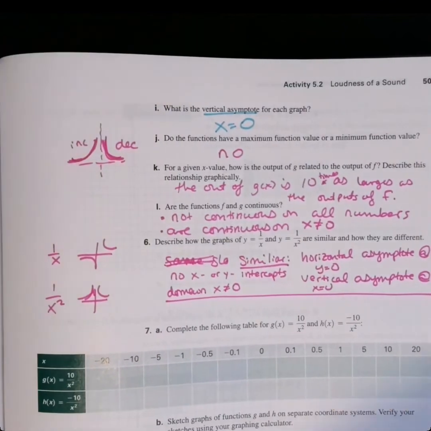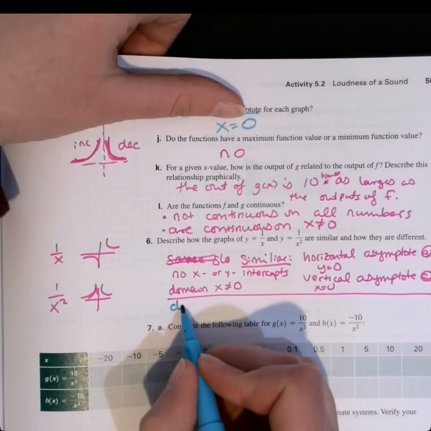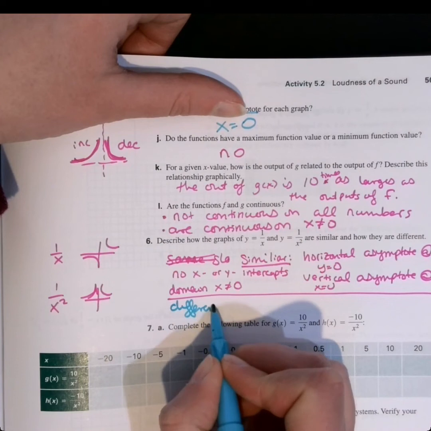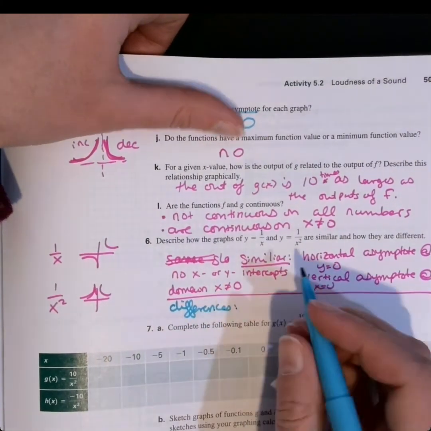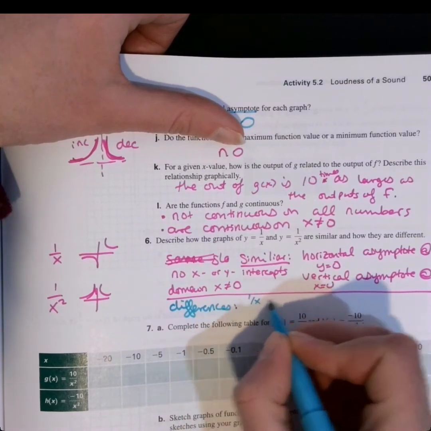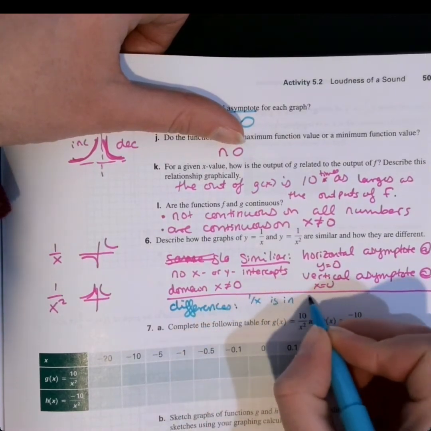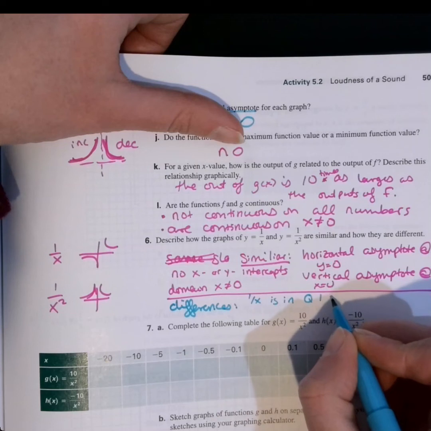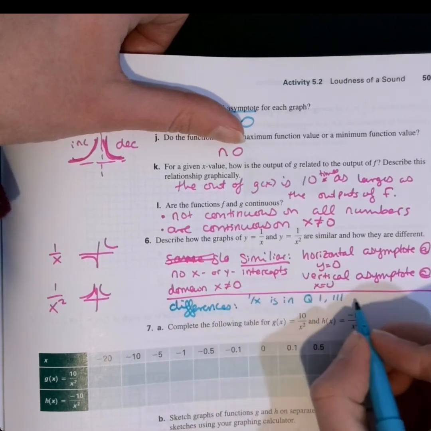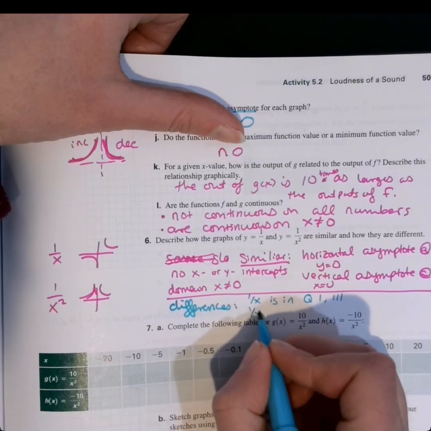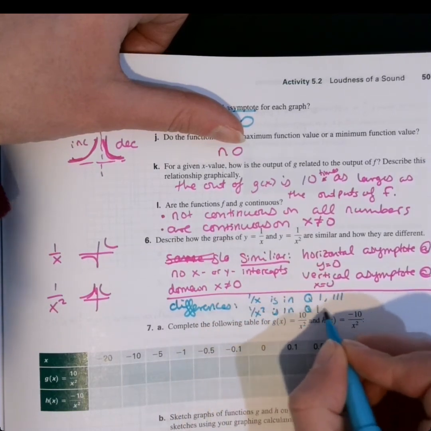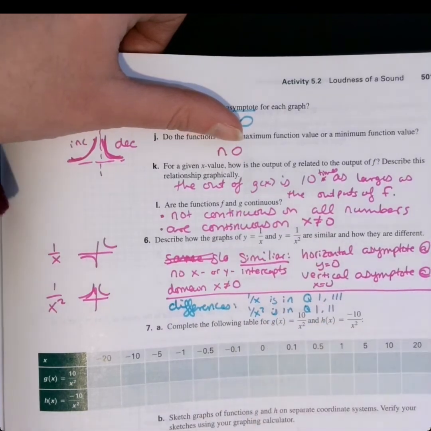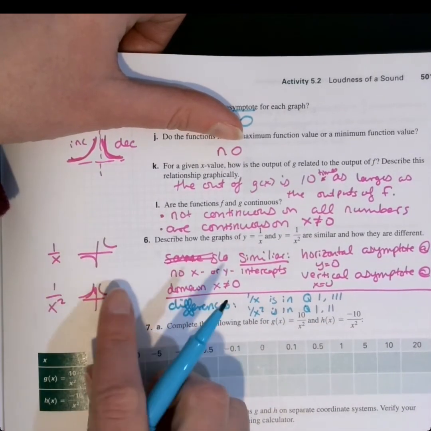Some of the differences are that 1 over x is in quadrants 1 and 3, while 1 over x squared is in quadrants 1 and 2. That's a difference, right? Quadrant 1, 3, quadrant 1 and 2.